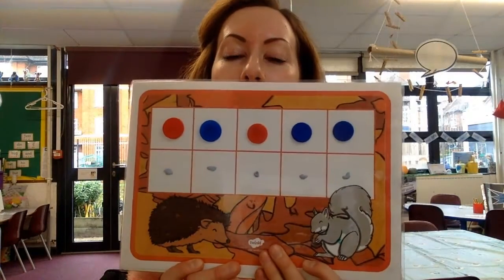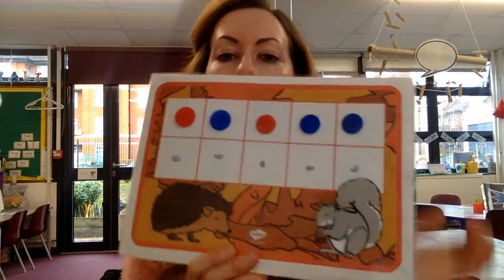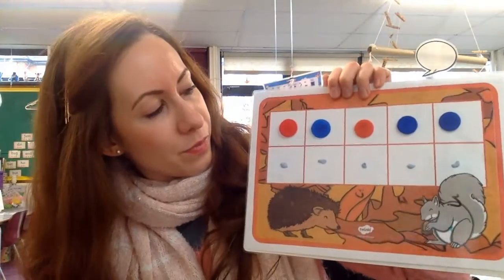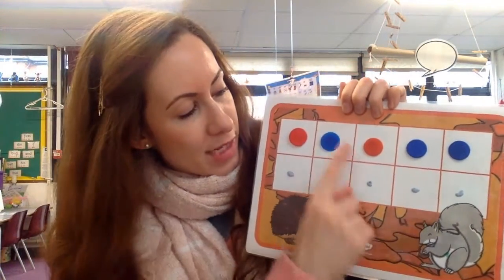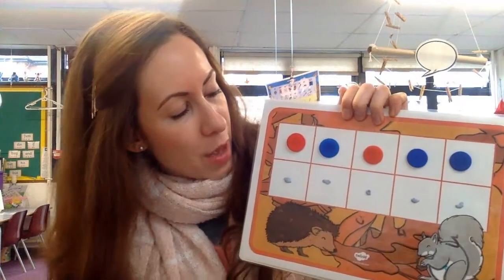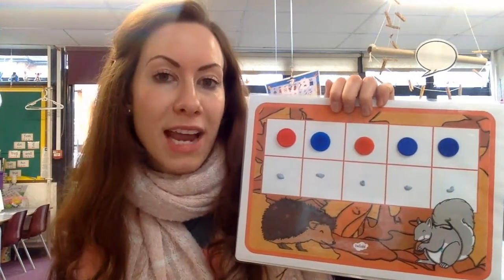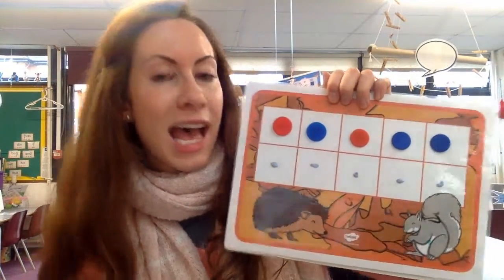Now, how about now? Do I have more or less, fewer blues? Ooh, I have more blues because I have 1, 2, 3 blues, but only 2 reds. So I have fewer reds and more blues.